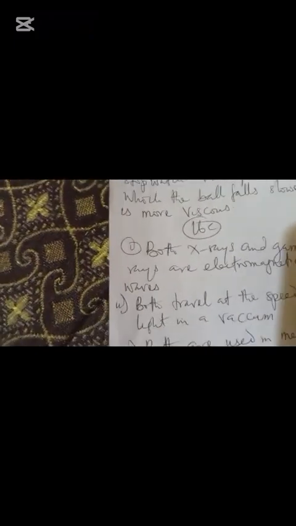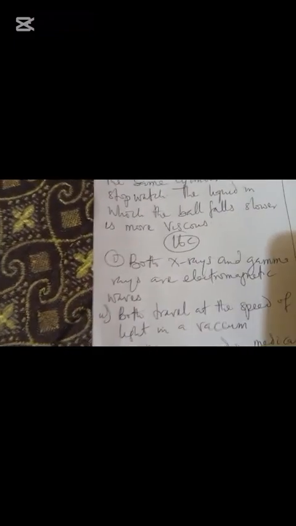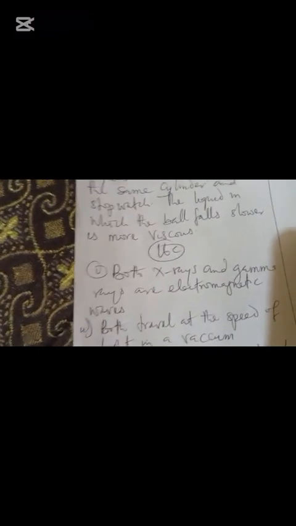There they ask us to state two differences between X-ray and gamma ray. But here I'm giving out three differences. And they also said mention two similarities between X-ray and gamma ray, and I'm giving out three points.